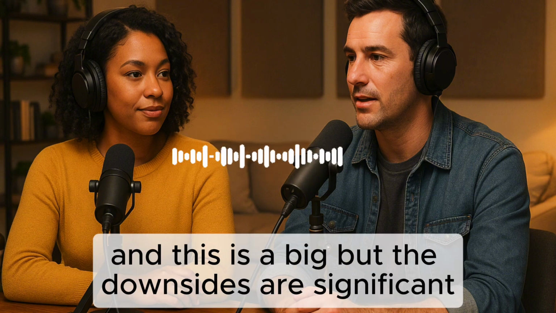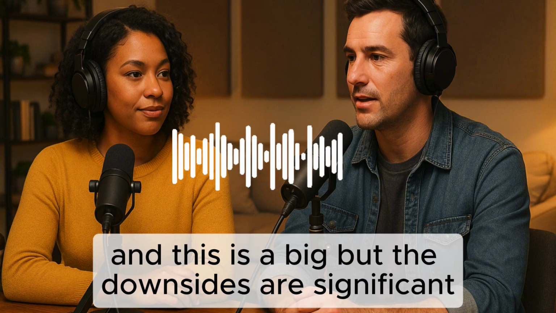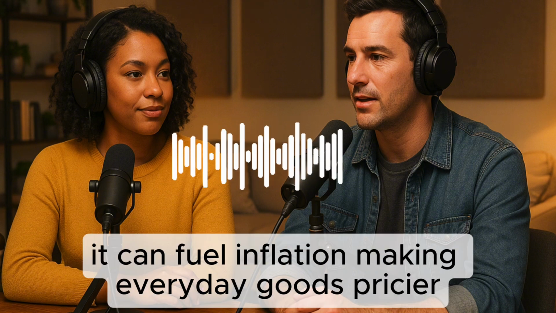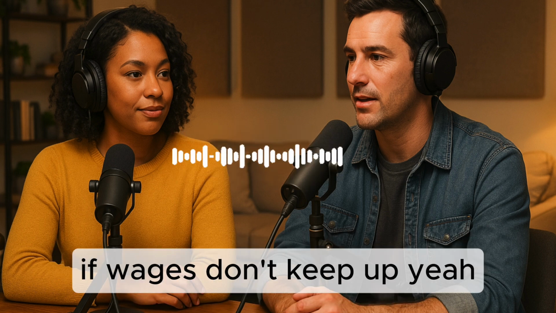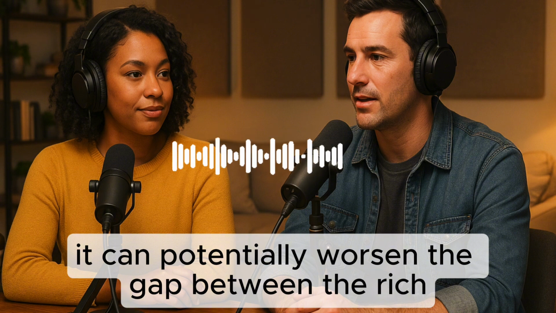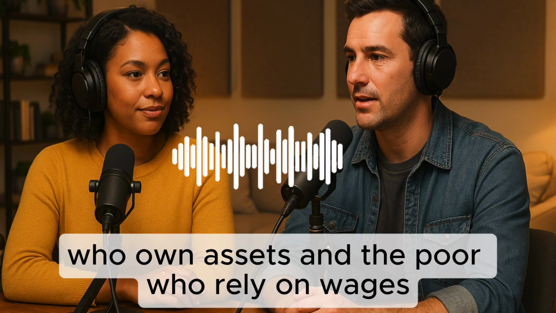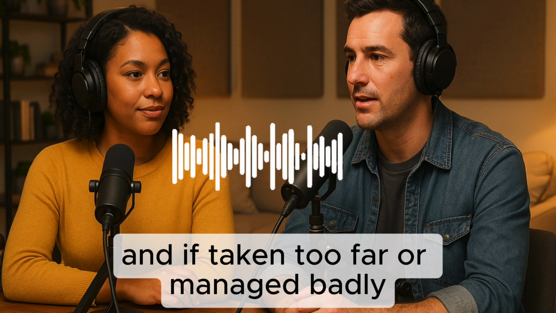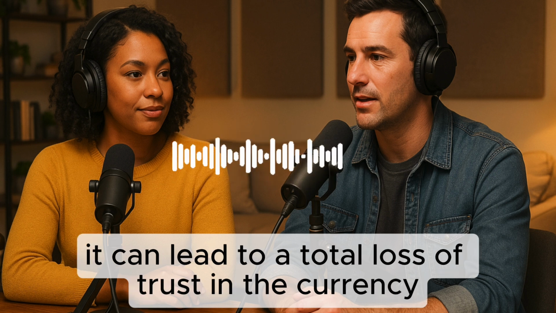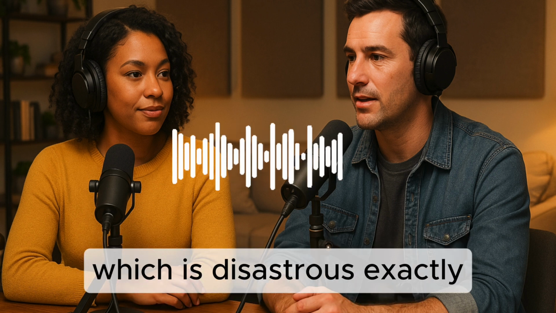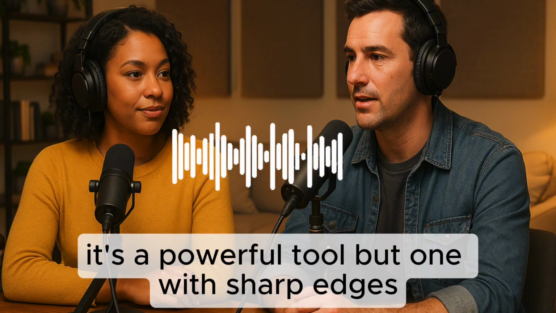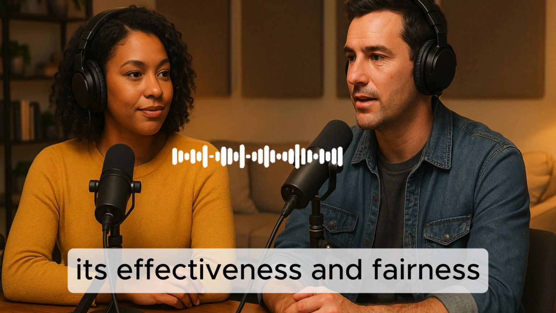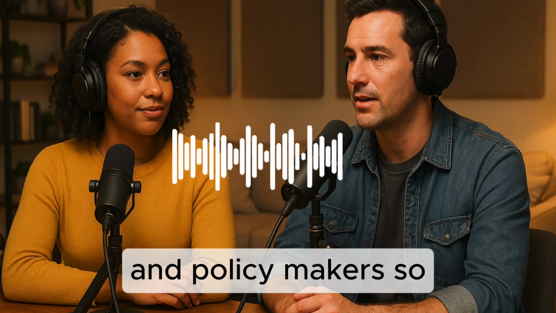Correct. But, and this is a big but, the downsides are significant. It can fuel inflation, making everyday goods pricier. It can eat away at the purchasing power of people's salaries if wages don't keep up. It can potentially worsen the gap between the rich, who own assets, and the poor, who rely on wages. And if taken too far or managed badly, it can lead to a total loss of trust in the currency, which is disastrous. Exactly. It's a powerful tool, but one with sharp edges. Its effectiveness and fairness are constantly debated by economists and policymakers.